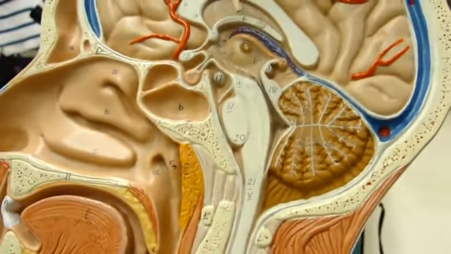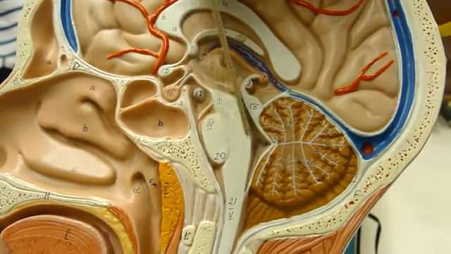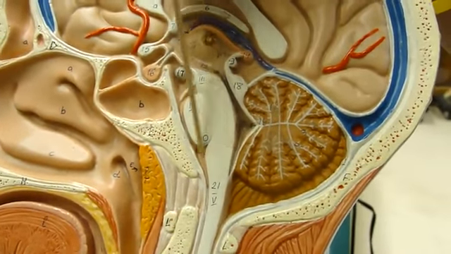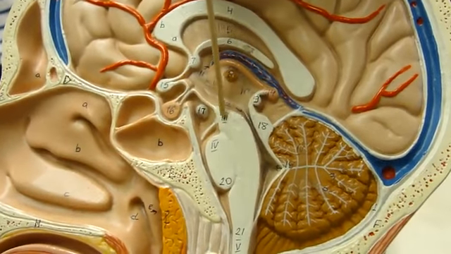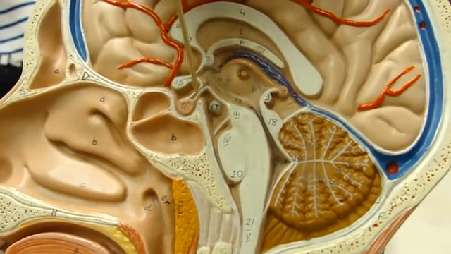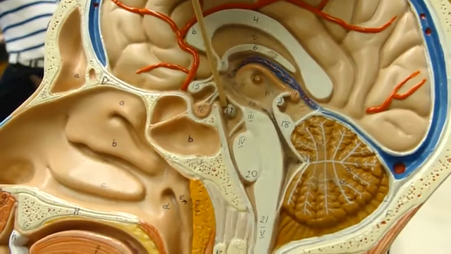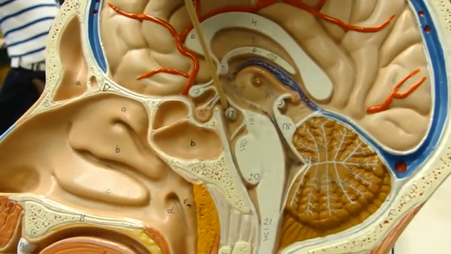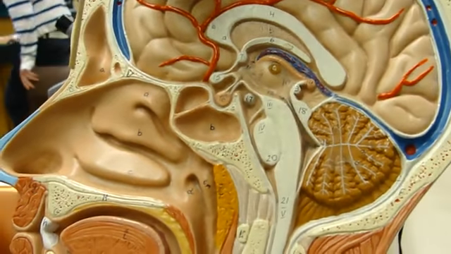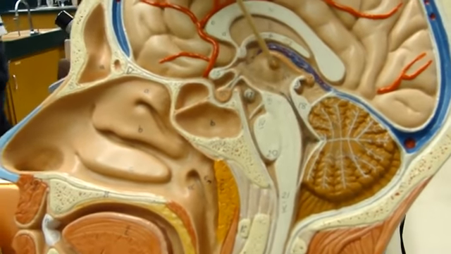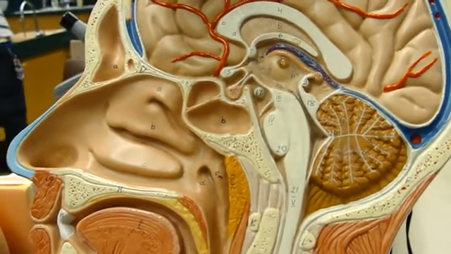Okay. Now we're going down to the brainstem. The brainstem has three structures: midbrain, pons, and the medulla oblongata. The midbrain is right below the hypothalamus, and right in the front of the midbrain we've got the mammillary body, and this guy controls the feeding reflexes, which are your swallowing and licking.